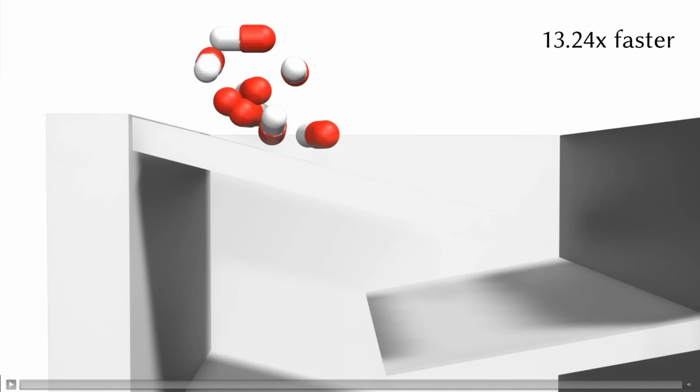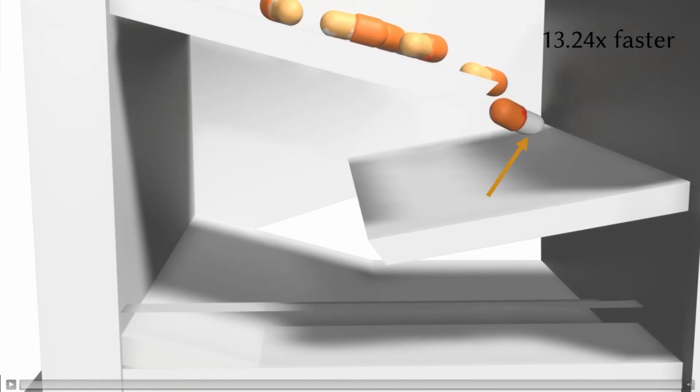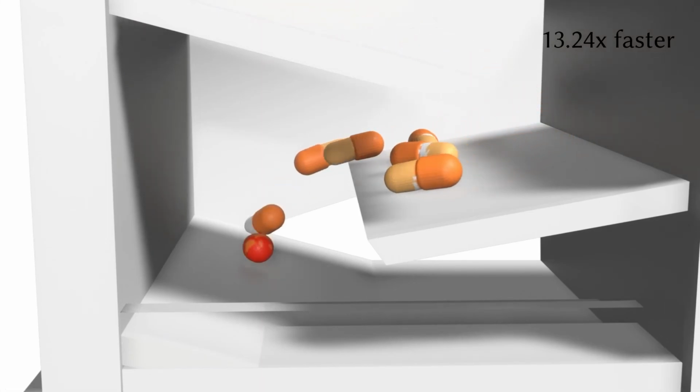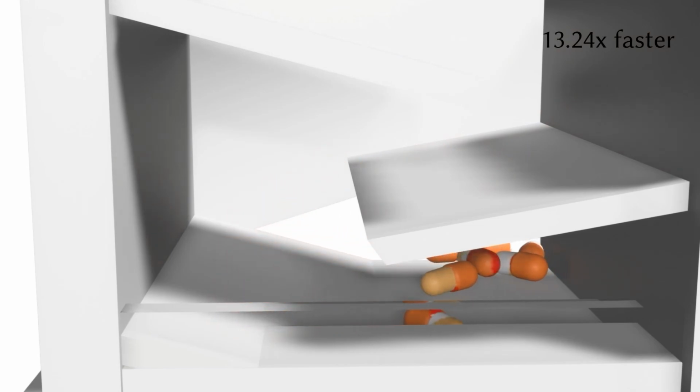Here is another heterogeneous example in 3D. The pills have two parts. The white half is softer, and as you can see, they deform as they hit the walls. The red half is stiffer and rarely elastifies in this scenario. See the pills rigidifying while sliding down this distributor that simulates on average 13 times faster than the full elastic simulation.